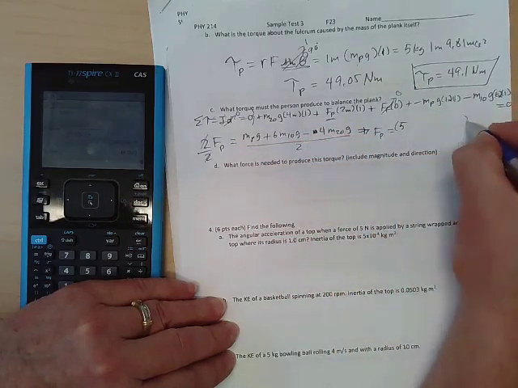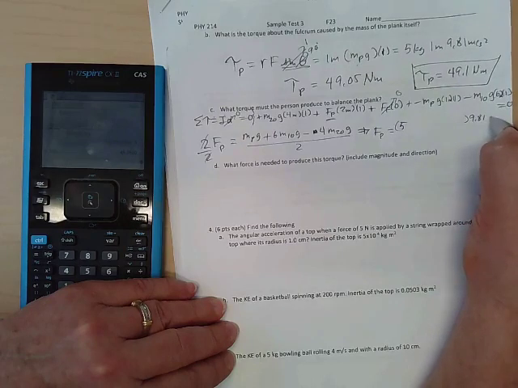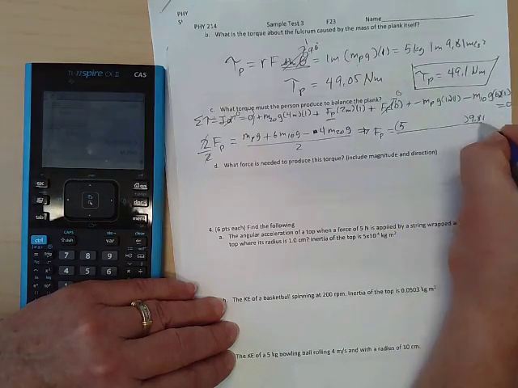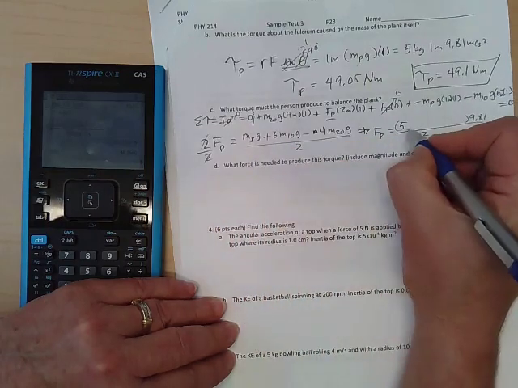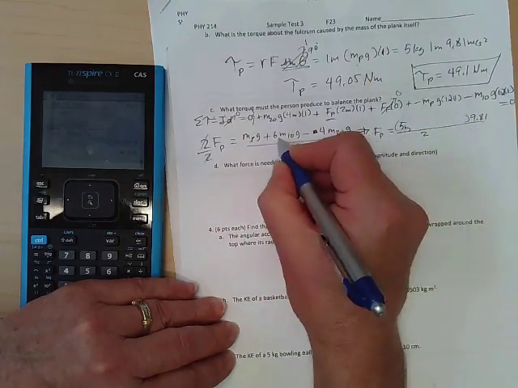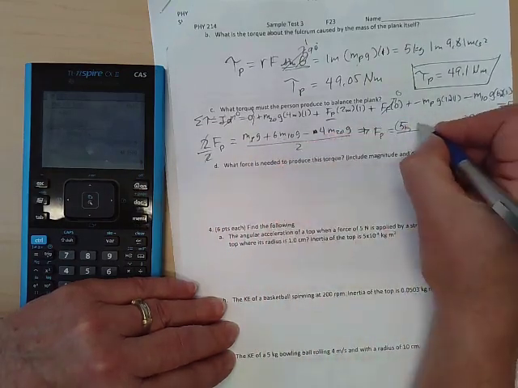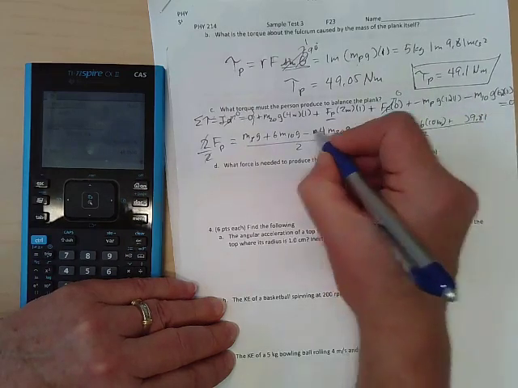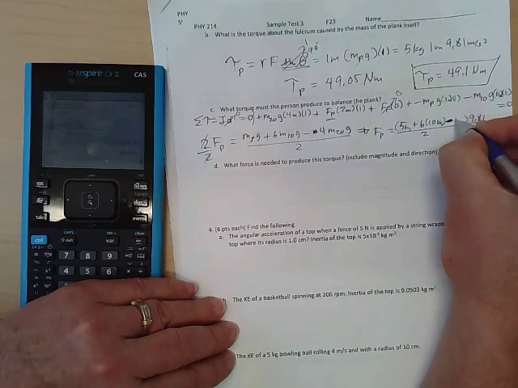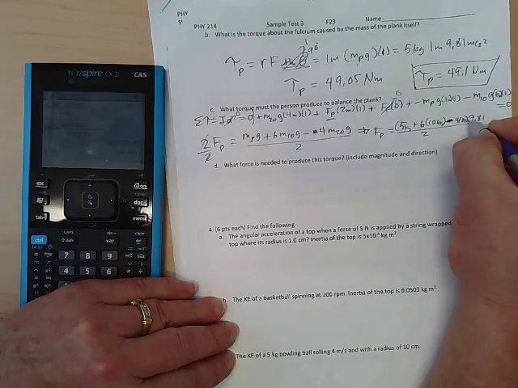So we're going to have a bunch of stuff times 9.81 for g, all divided by 2. So the first thing times g is mass of the plank, 5 kilograms. Next one is 6 times 10 kilograms, minus 4 times 20 kilograms.